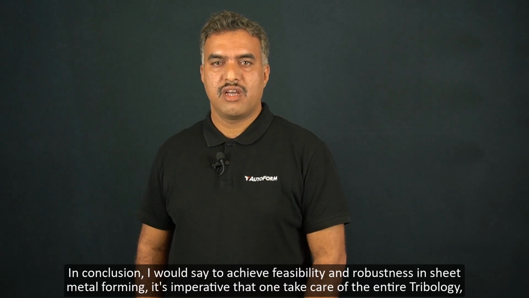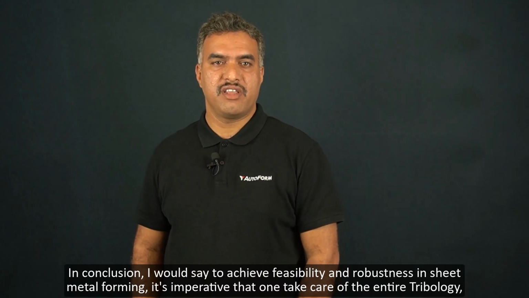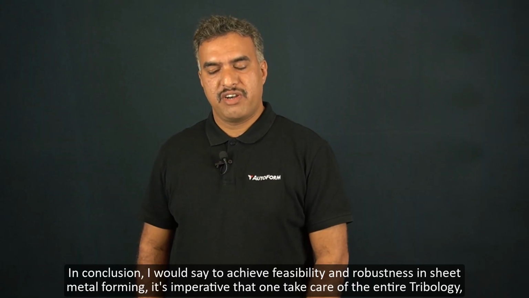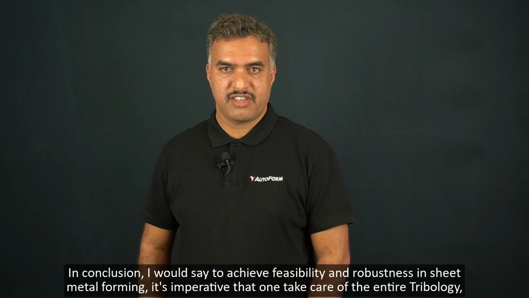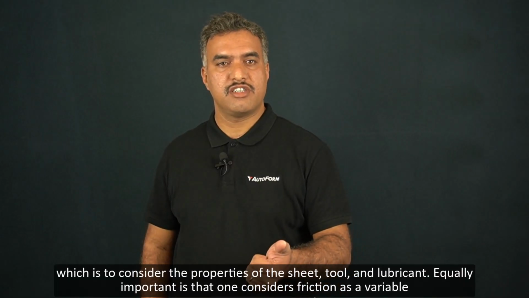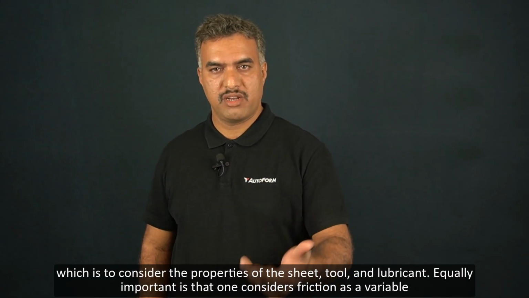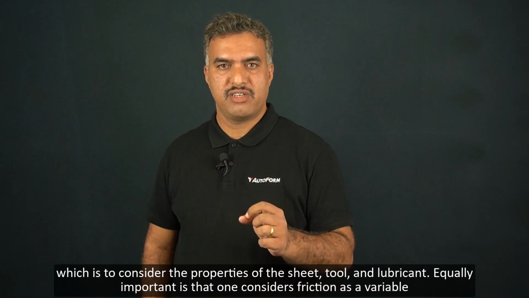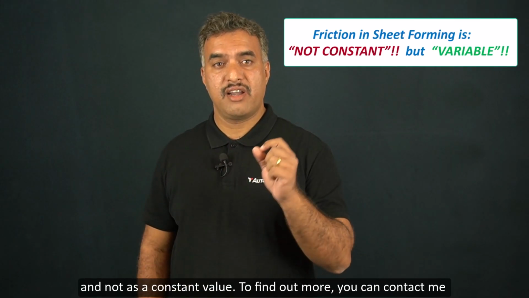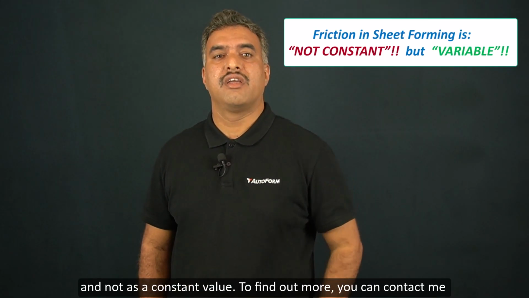In conclusion, I would say that to achieve feasibility and robustness in sheet metal forming, it's imperative that one takes care of the entire tribology, which is to consider the properties of sheet, tool, and lubricant. Equally important is that one considers friction as a variable and not as a constant value.